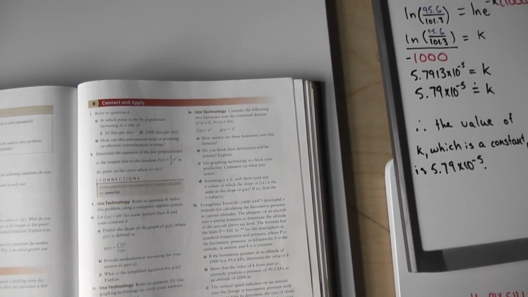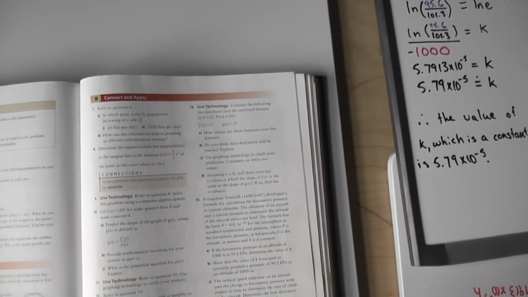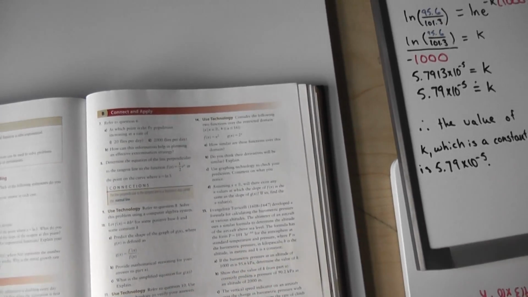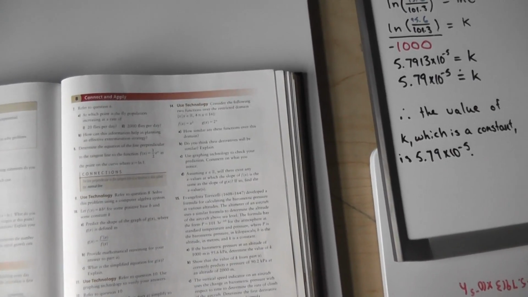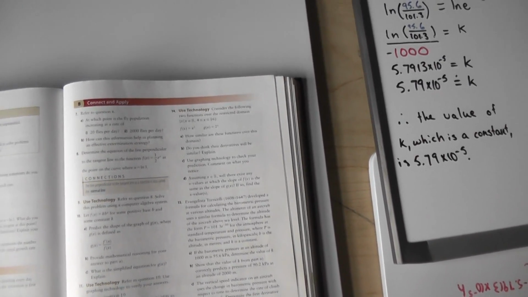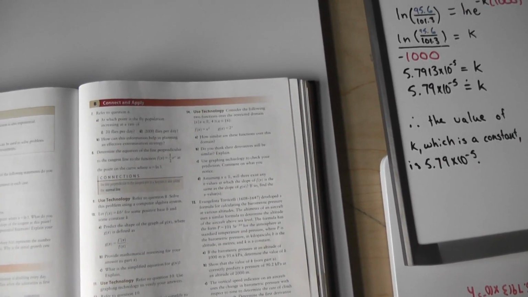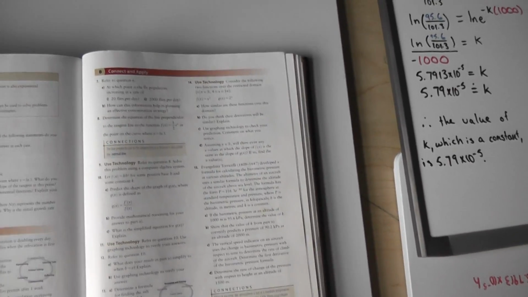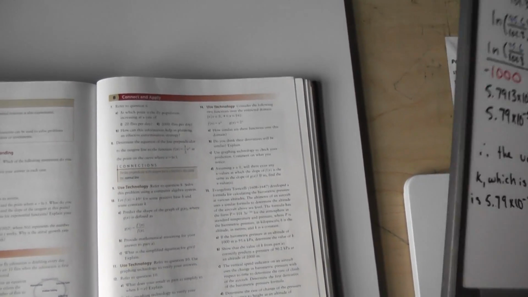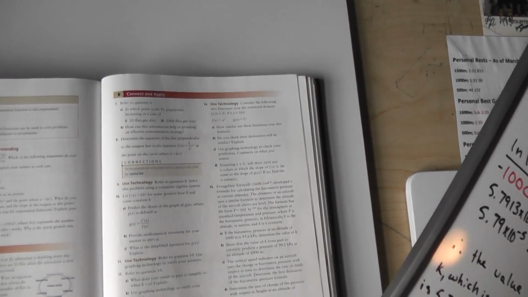The formula has the form P equals 101.3 e to the exponent negative k times h, for the atmosphere at standard temperature and pressure, where P is the barometric pressure in kilopascals, h is the altitude in meters, and k is a constant. 15a tells us if the barometric pressure at an altitude of 1,000 meters is 95.6 kilopascals, determine the value of k.